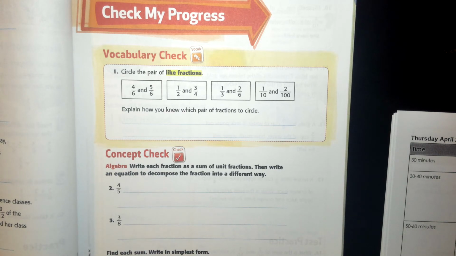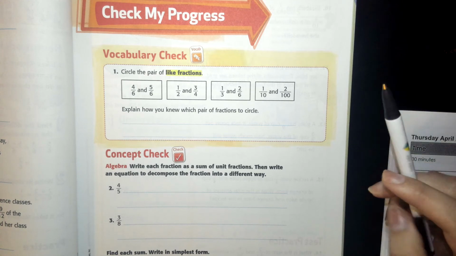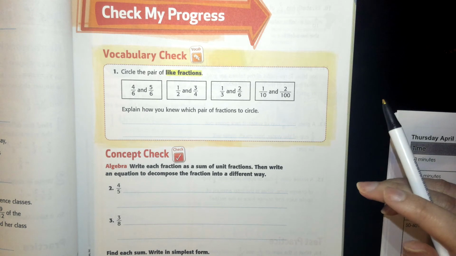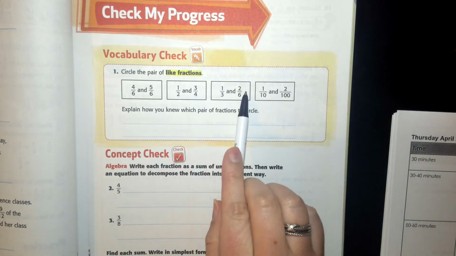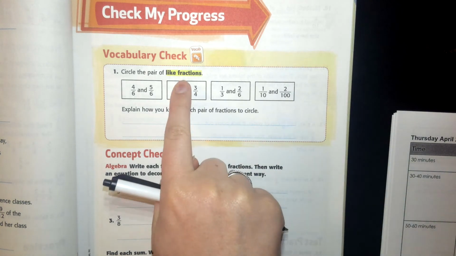So the first section up here is just a quick vocabulary check. The question says, circle the pairs of like fractions. So which one of these pairs of fractions represents like fractions?